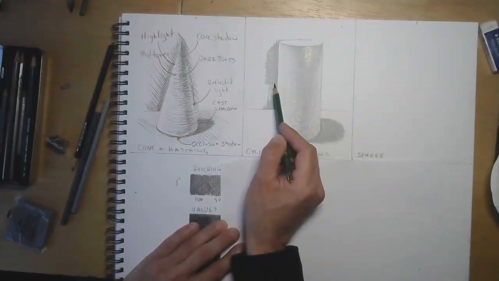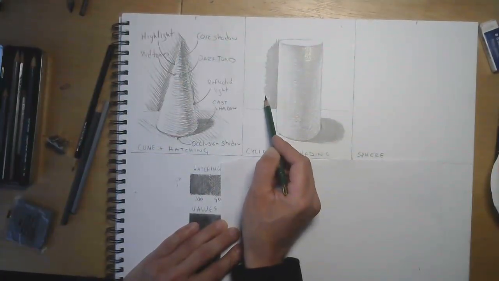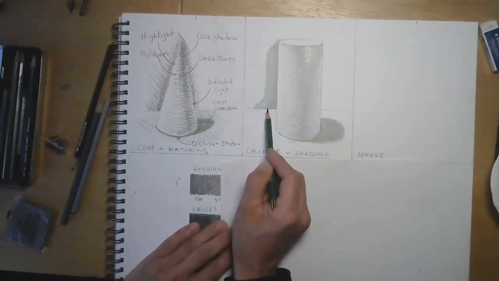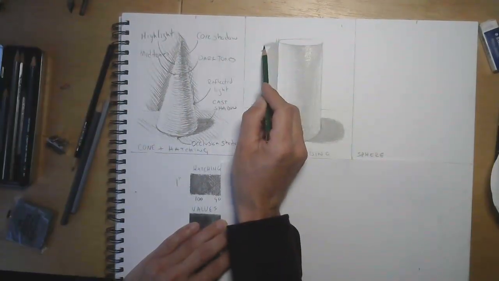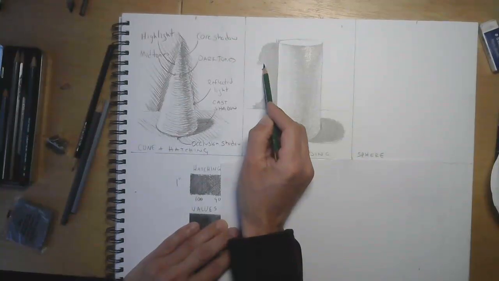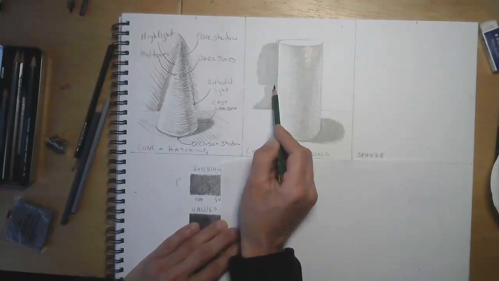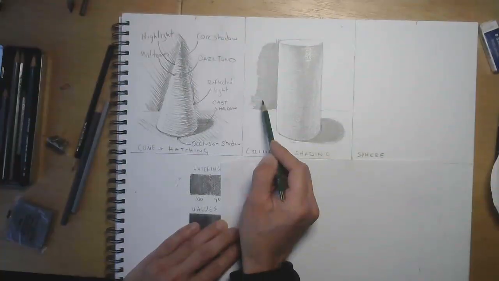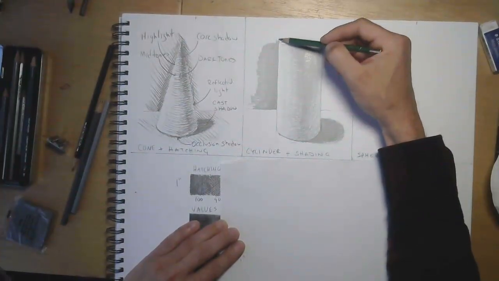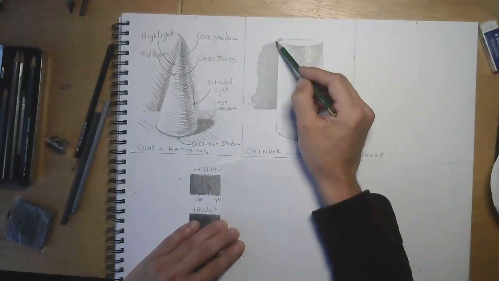In real life, none of the things we see have outlines around them, right? It's all about how light meets and interacts with your objects. So the more you get used to that, the better you get at drawing three-dimensional forms.